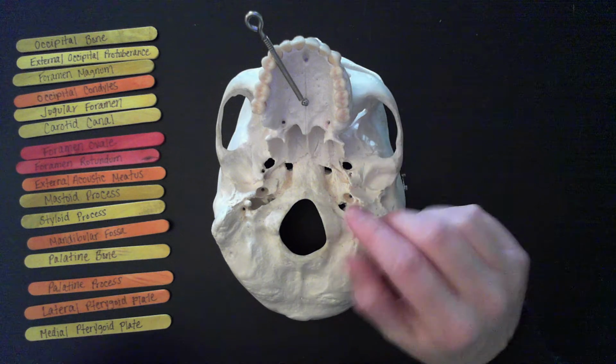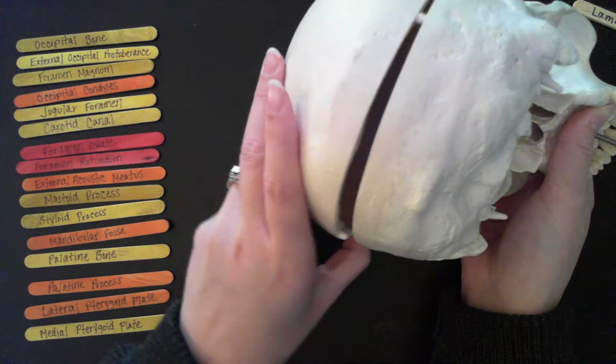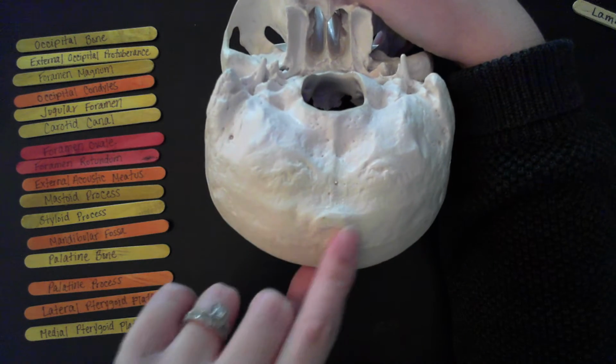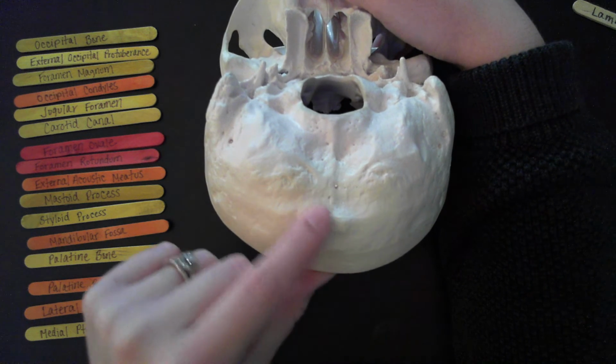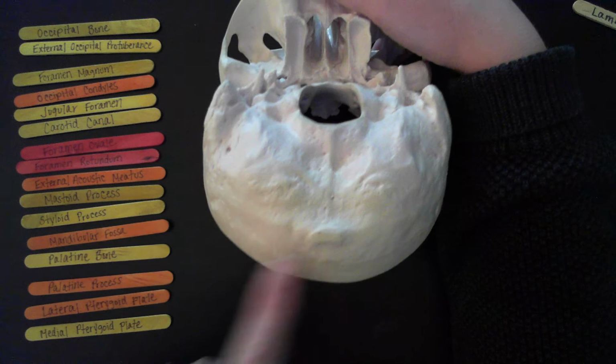So here we go. Just to give you a little bit of reference, here is our occipital bone, although I took his cap off. Okay, occipital bone, so that's the back. And we have this little extension here, this projection called our external occipital protuberance.